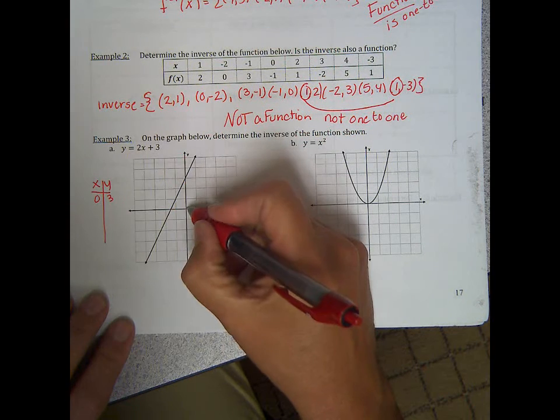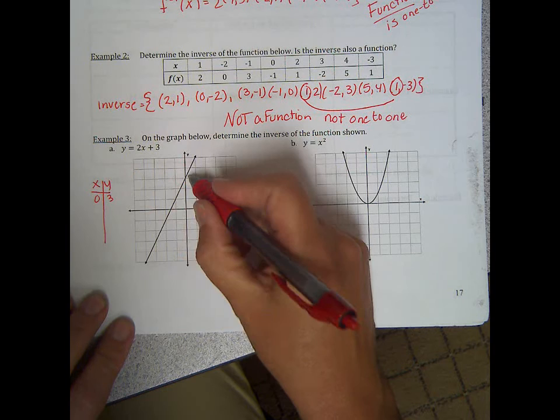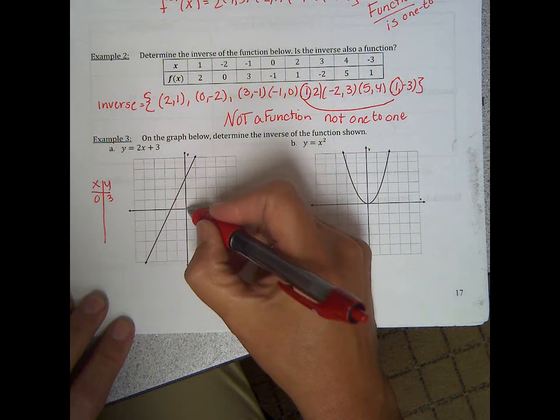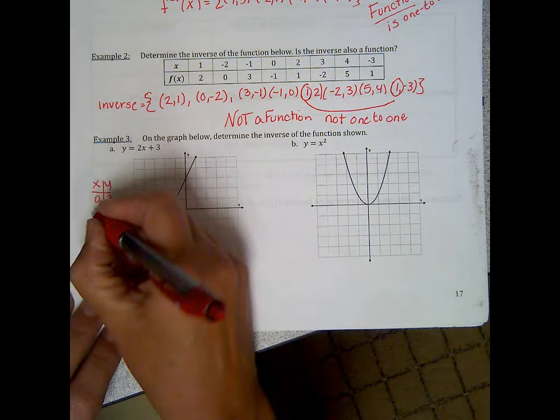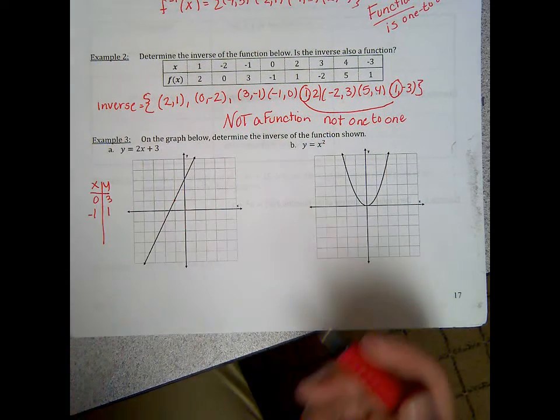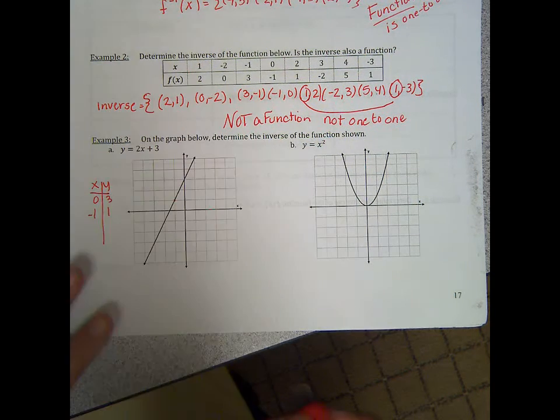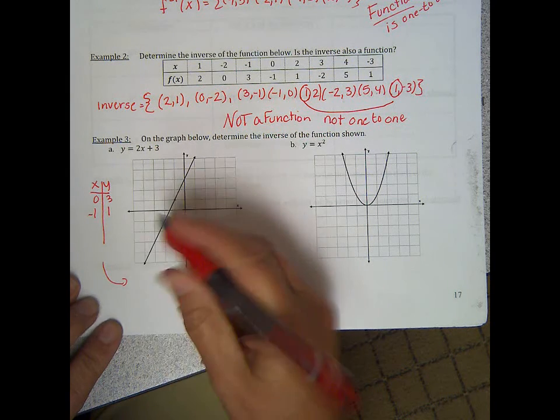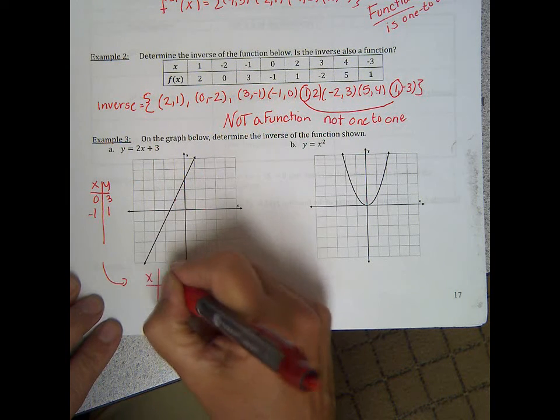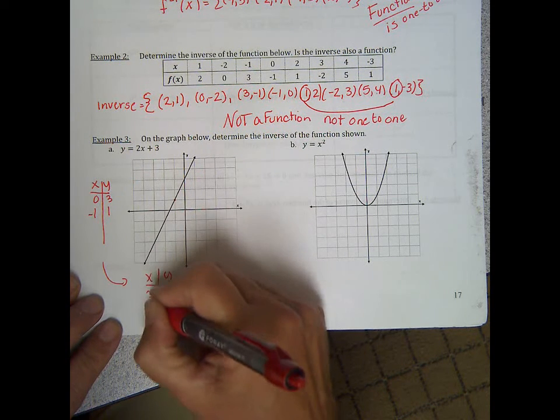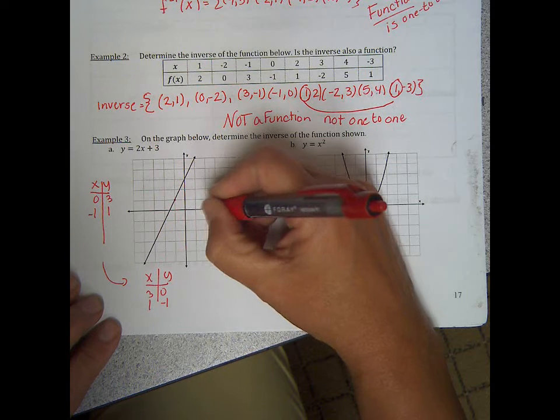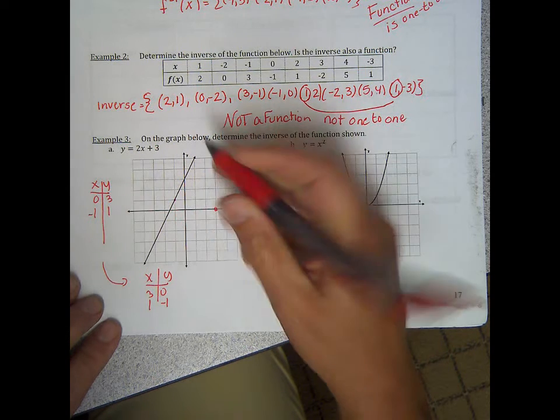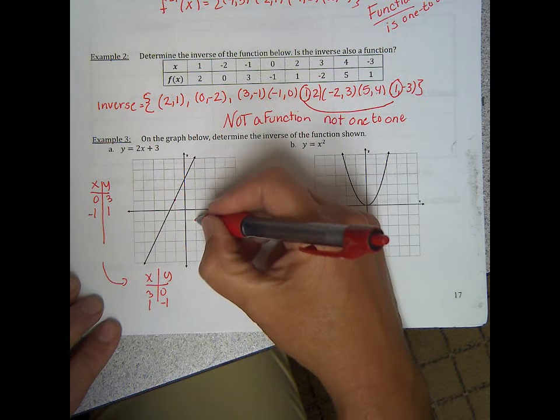It has the point, and make sure you're getting points that you can tell, not those fractional points. This point right here is -1, 1. I could get another one, but really all I need is 2 points to determine a line. So if I switch those, the new function would be 3, 0, and 1, -1. So 1, 2, 3, 0, and 1, -1 would be there.